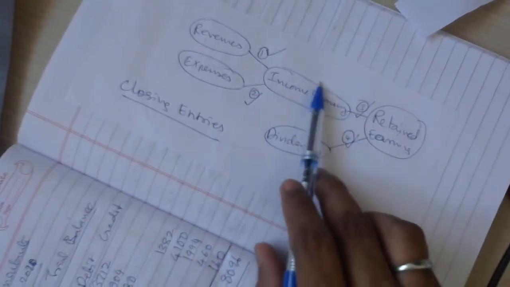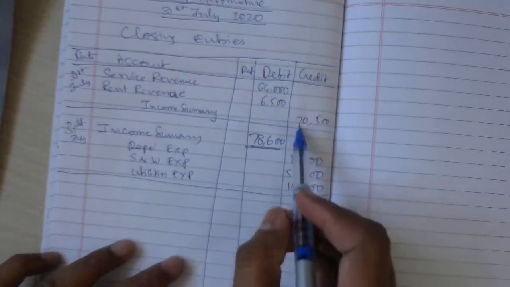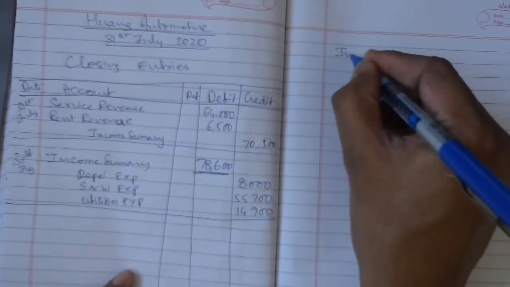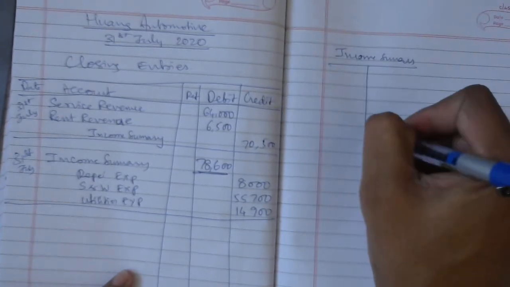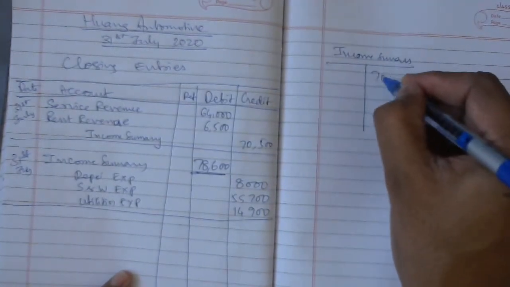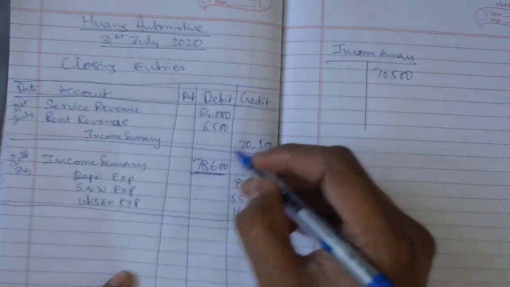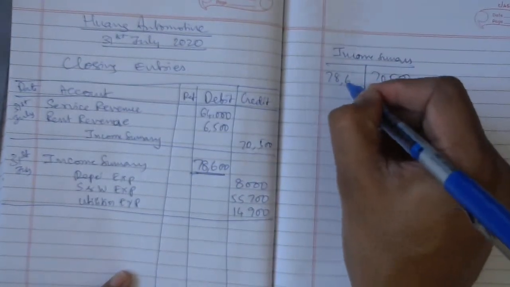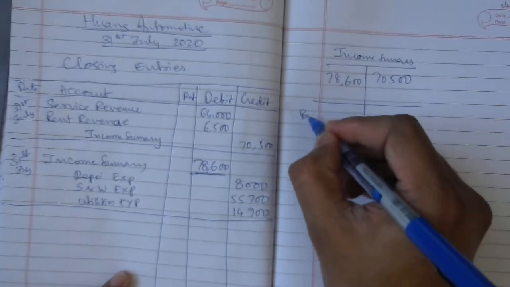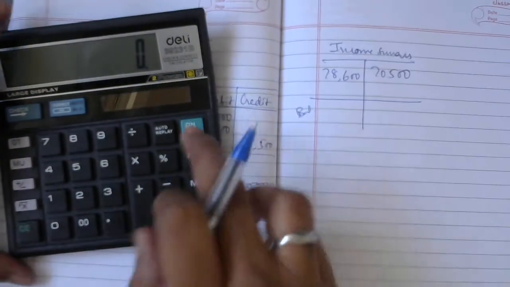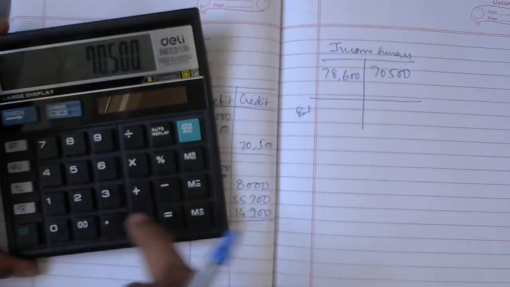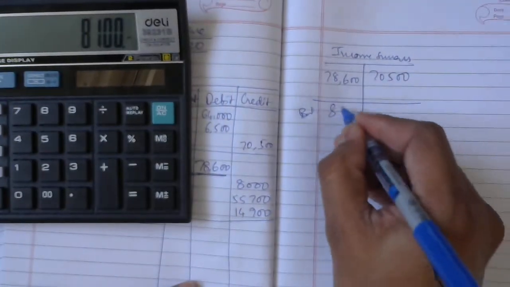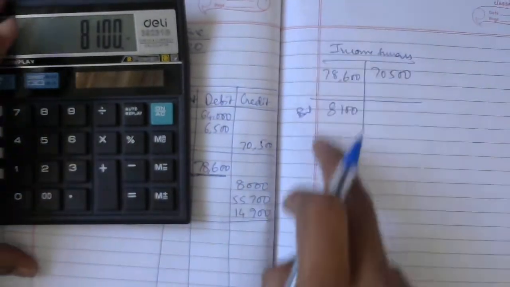How to cancel the income summary? Right now I'll write the income summary as a T account. It has a credit balance of 70,500 and a debit balance of 78,600. What is the net balance? 78,600 minus 70,500, so 8,100 is the net balance, which is under the debit.